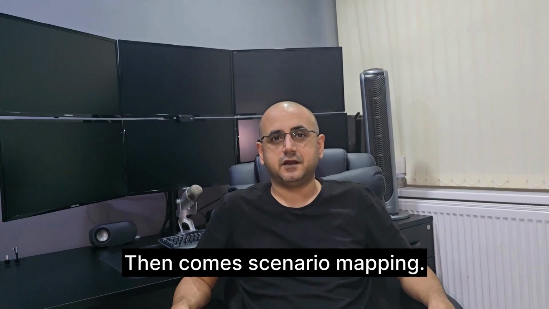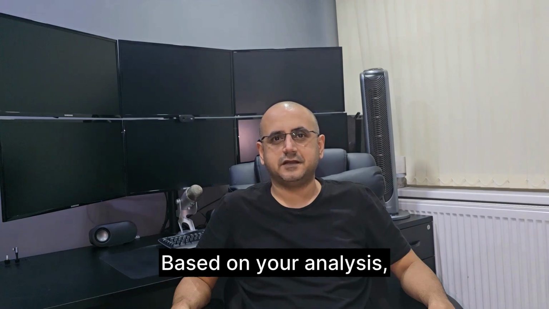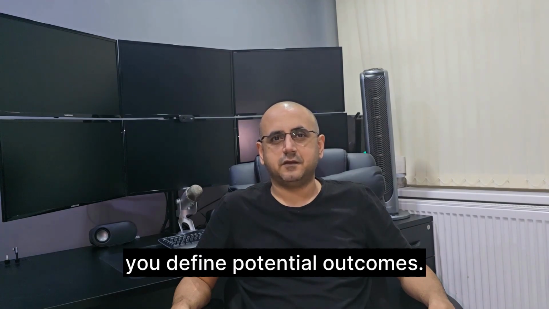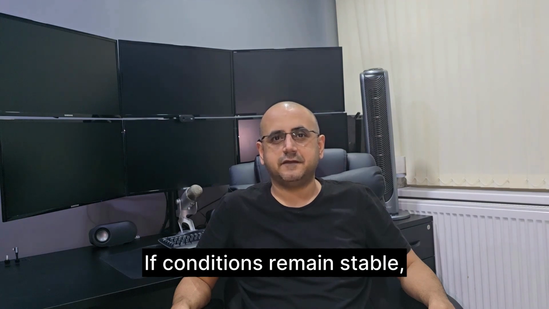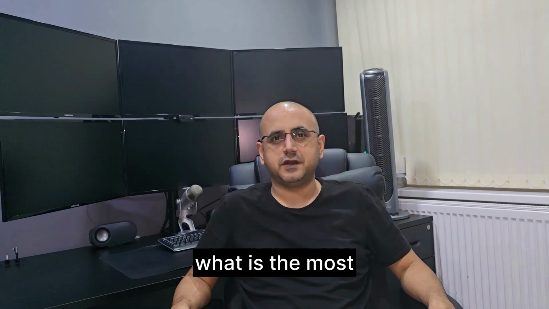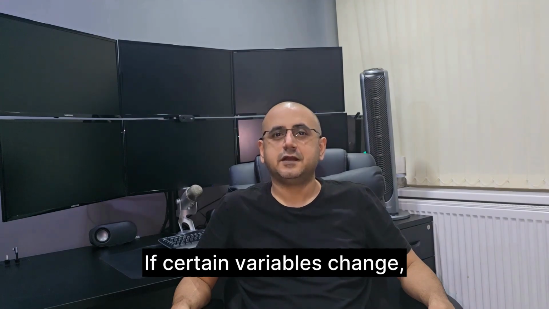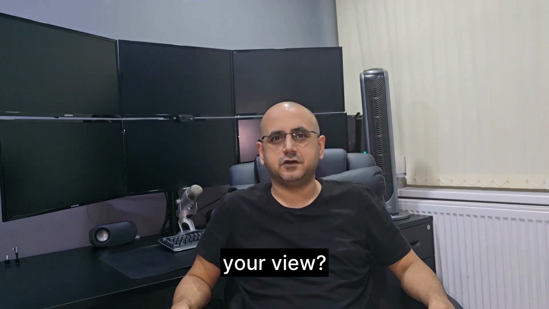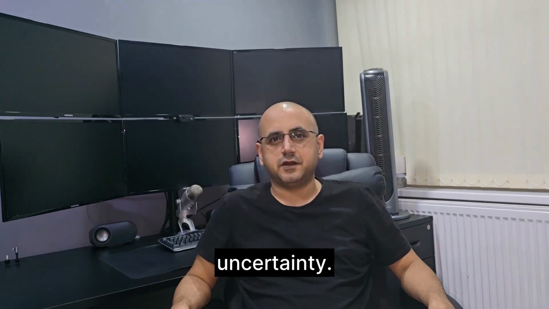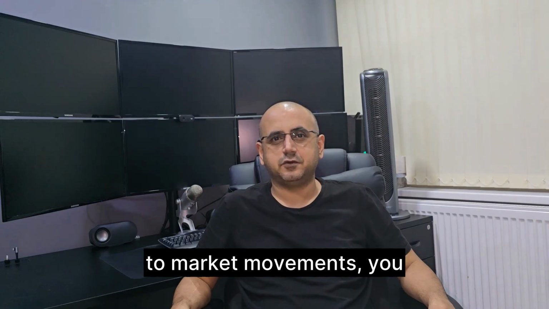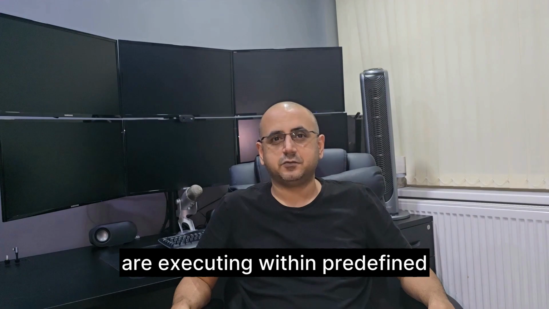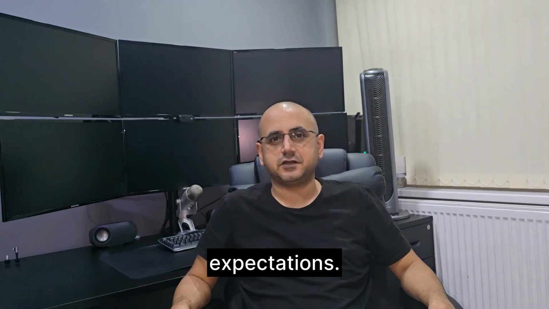Then comes scenario mapping. Based on your analysis, you define potential outcomes. Not predictions, but scenarios. If conditions remain stable, what is the most probable path? If certain variables change, how does that alter your view? This prepares you for uncertainty. Instead of reacting emotionally to market movements, you are executing within predefined expectations.